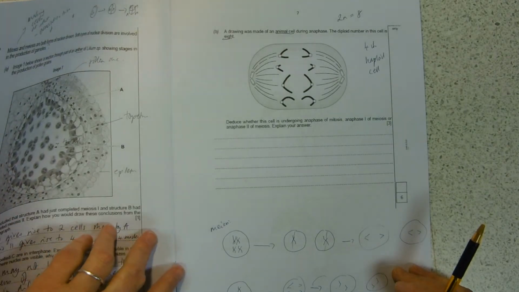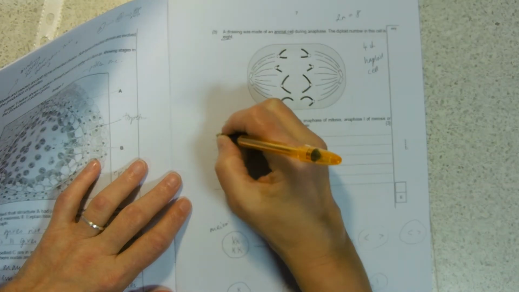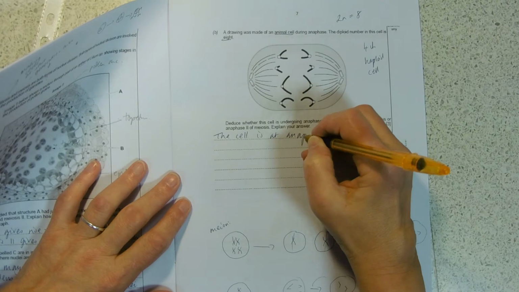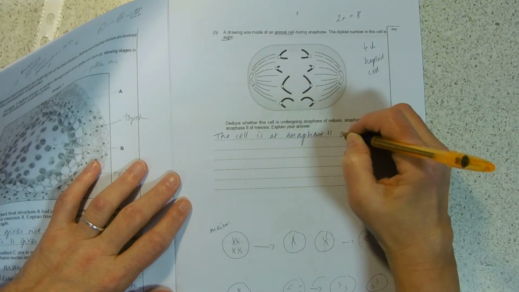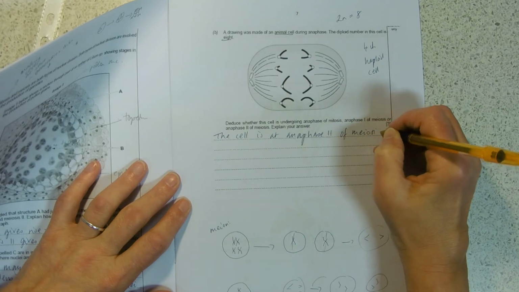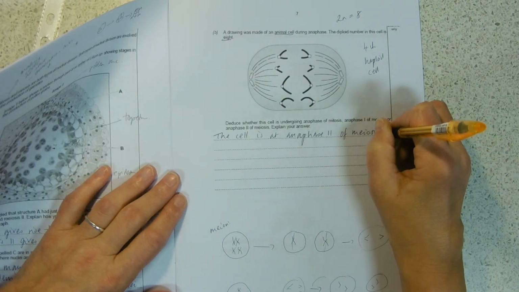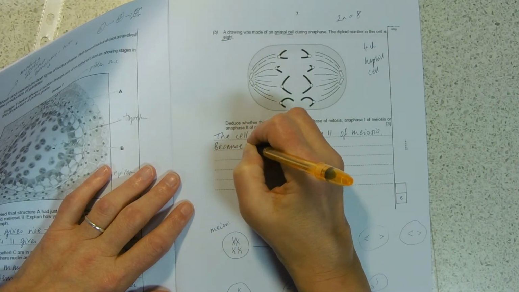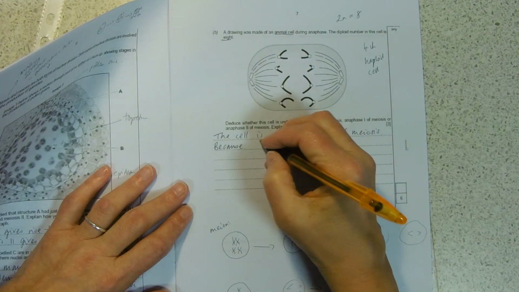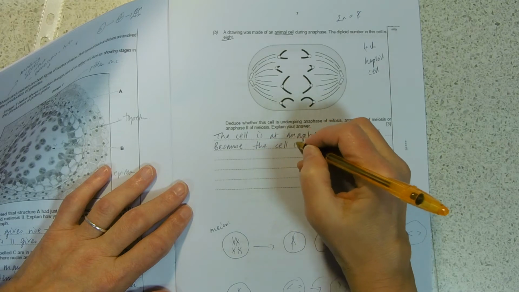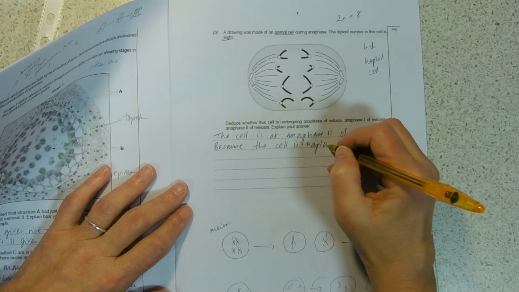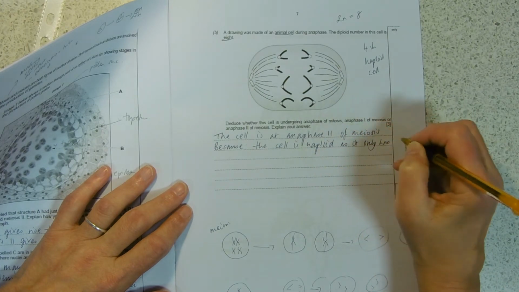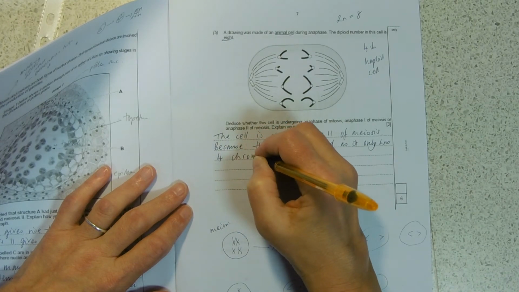So, the cell is at anaphase 2 of meiosis because the cell is haploid, it only has 4 chromosomes.